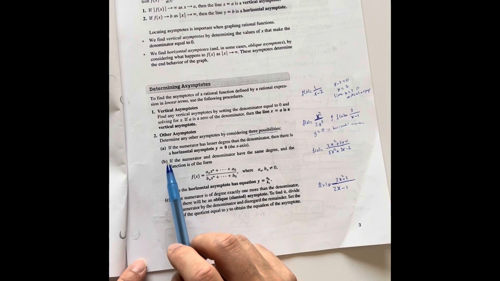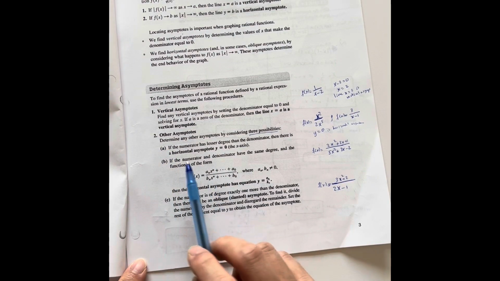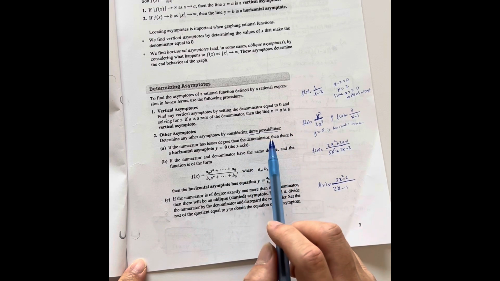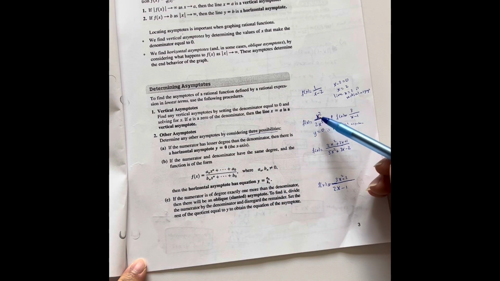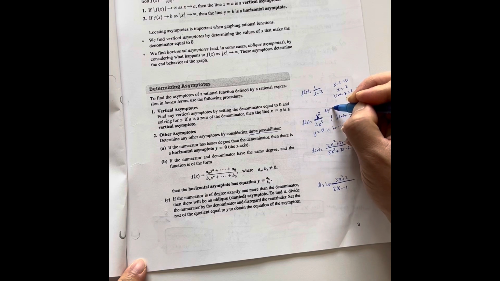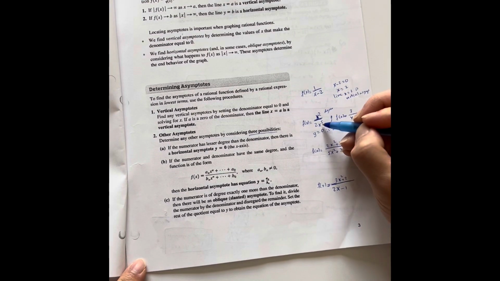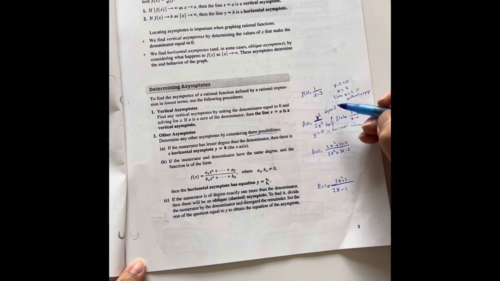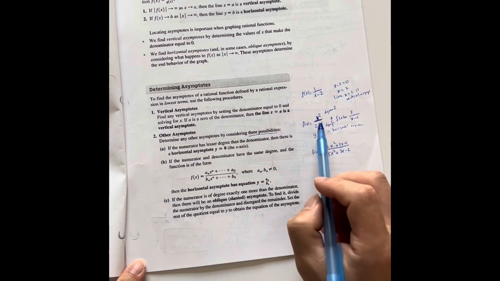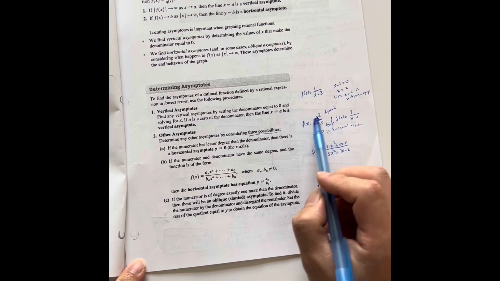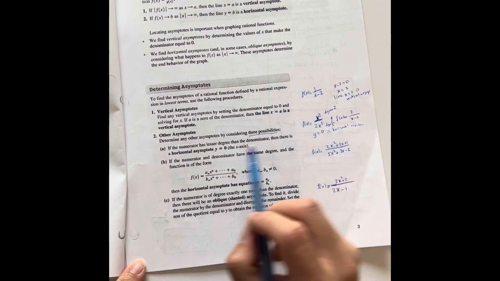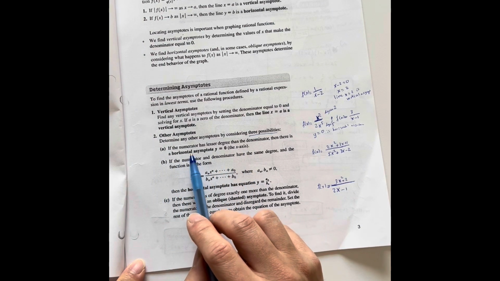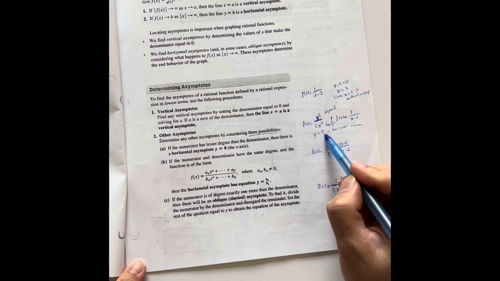For the other asymptotes, we can check for these conditions. Here we look at the degree of the numerator and the denominator. In this example, the numerator is degree 2 because of x squared, and the denominator is degree 5 because of x to the fifth. So the degree of the numerator is less than the degree of the denominator. That falls into category 1, which means there's going to be a horizontal asymptote, y equals 0.